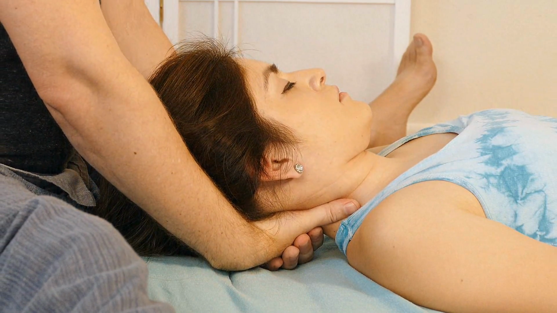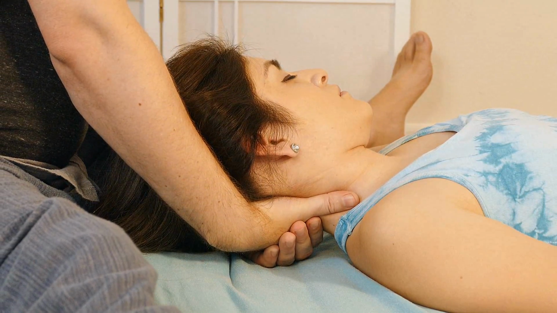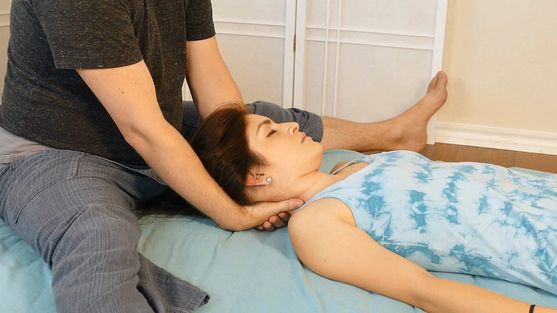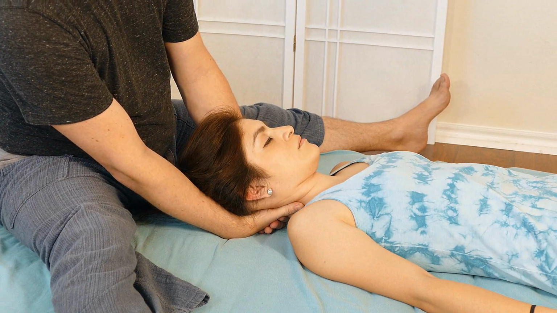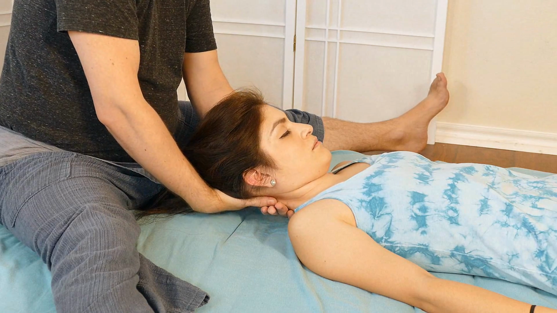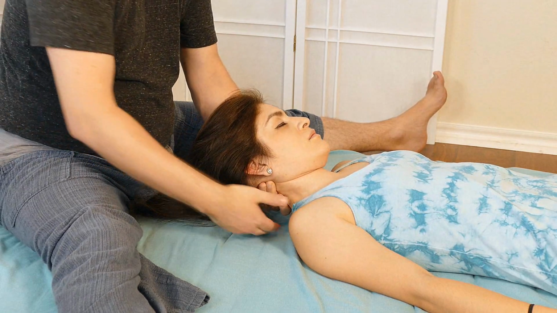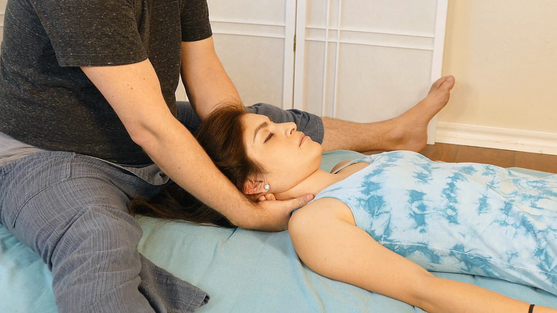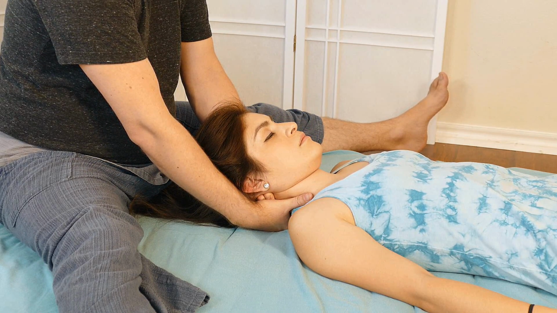So that I can come in and traction, lengthen the cervical spine. I can always switch hands any way I want. I can use more of the broad fingers. Again, mainly making contact with skin, tractioning.